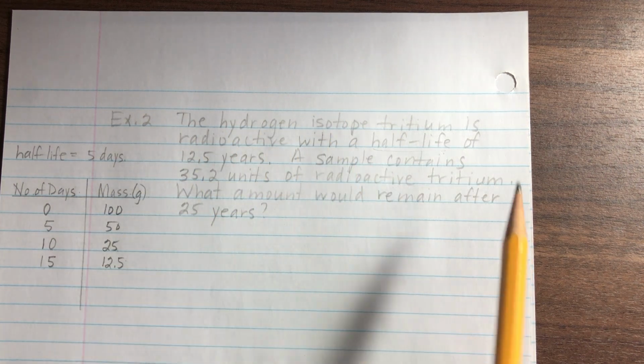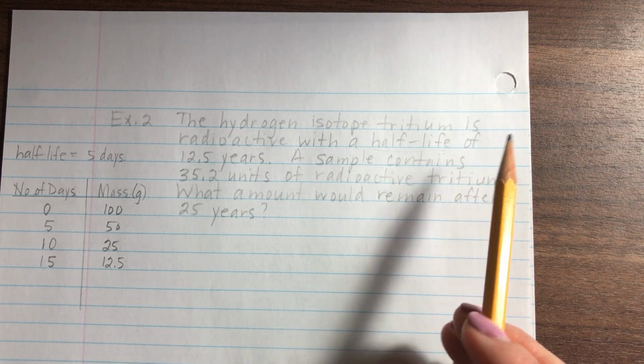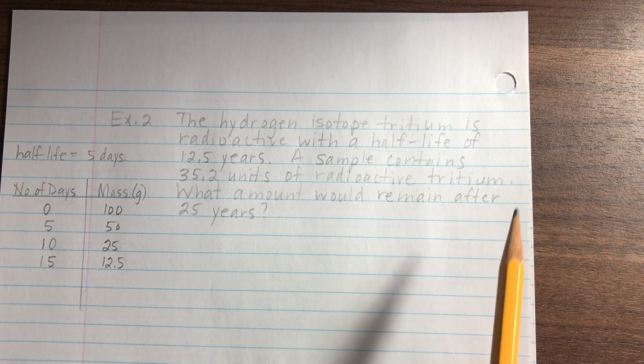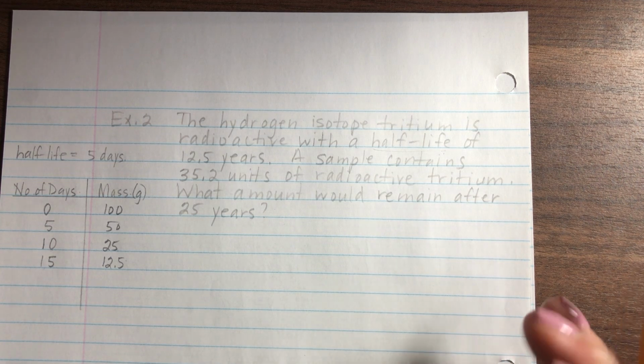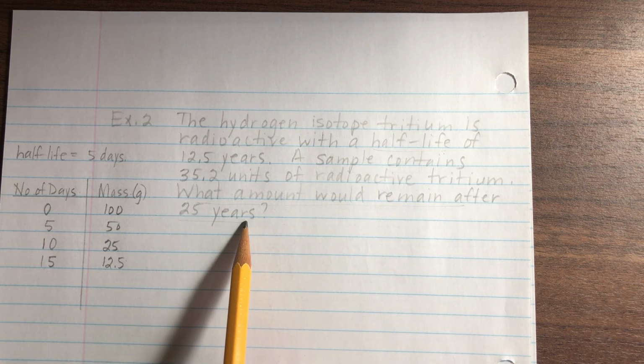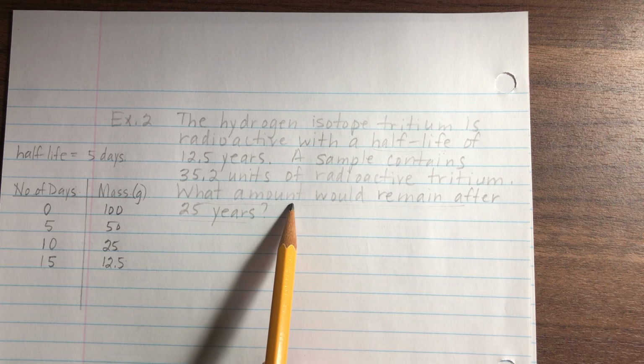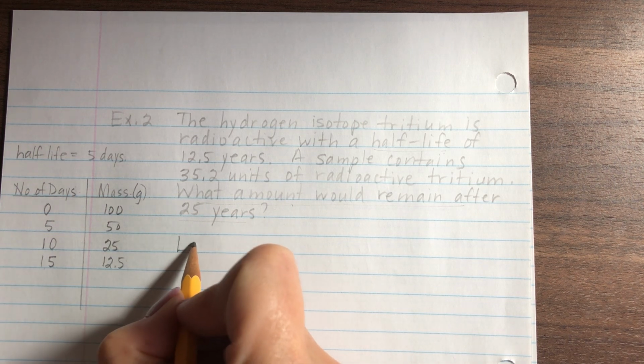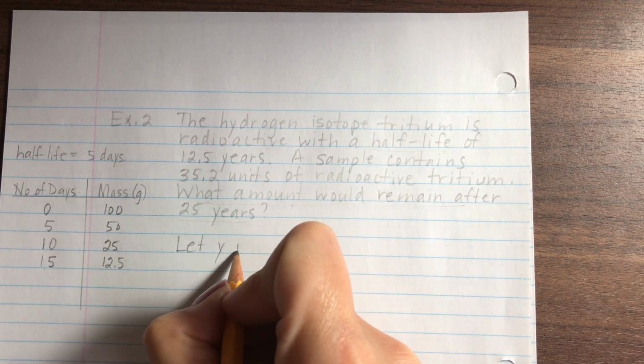Okay, so this is what half-life is. For this radioactive substance, tritium, the half-life is 12.5 years. So every 12.5 years, mass is cut in half. Okay? It says, what amount would remain after 25 years? The question is asking us for the amount. So y is going to represent the amount of tritium.